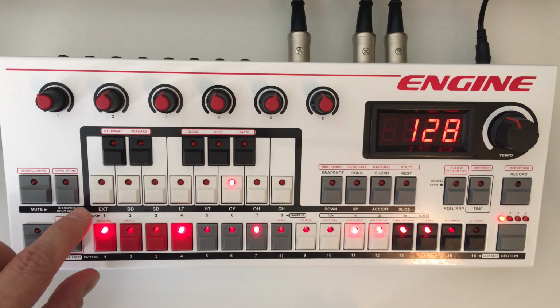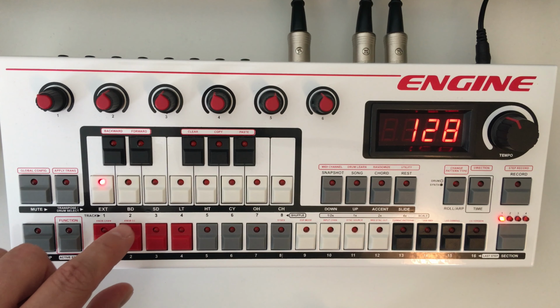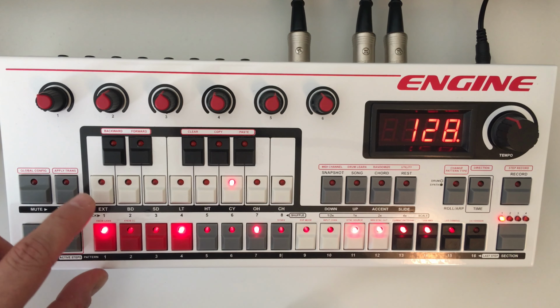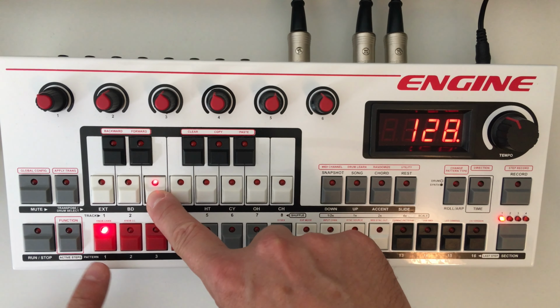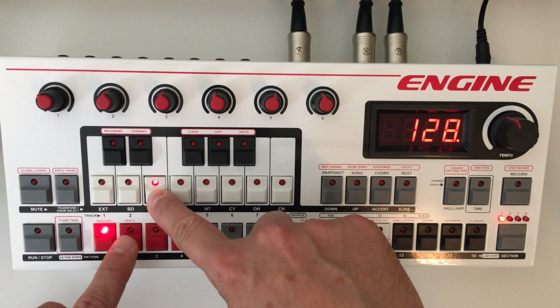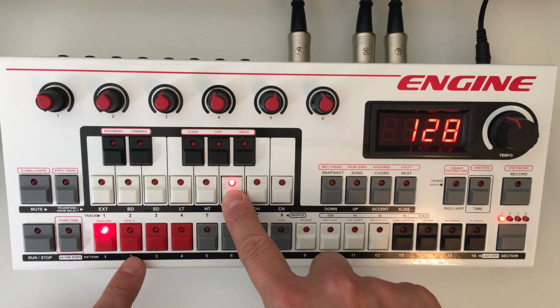What I've done in this particular track is I've got some patterns in the engine on track 1, track 3 and track 6. And then in each of these tracks I've got 3 patterns set up. So I've got a pattern on slot 1, slot 2 and slot 3. Likewise for the 3 channels, the 3 tracks that I'm using.